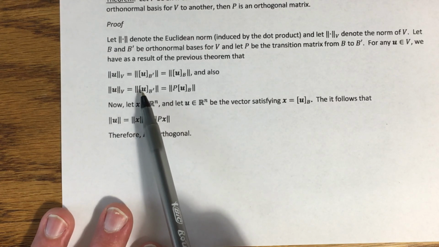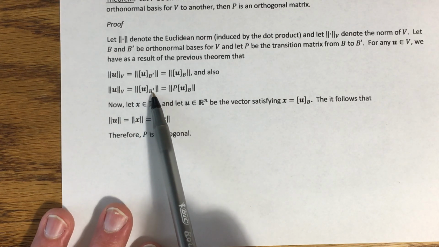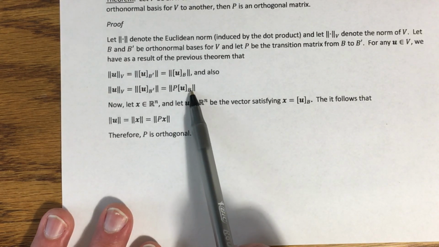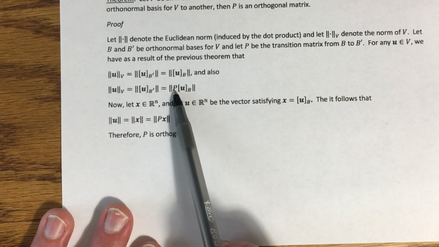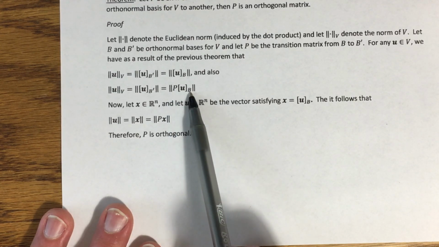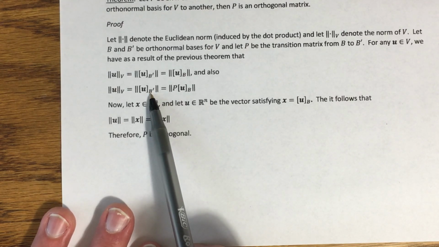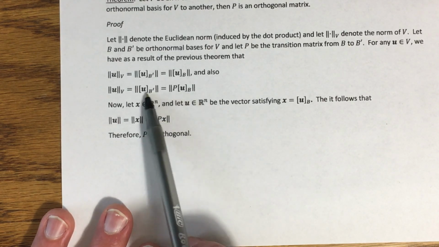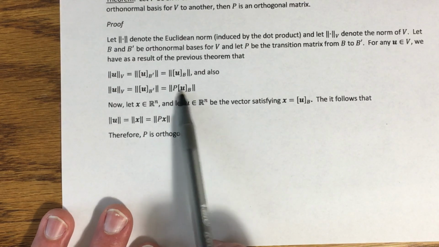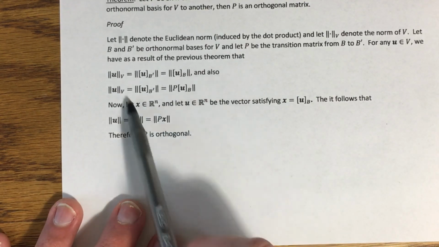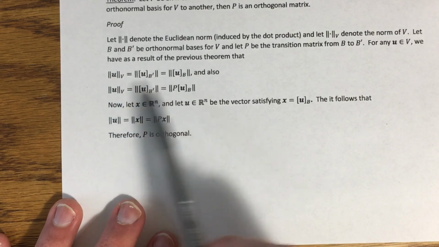Remember, the coordinate vector of u relative to b prime could have been obtained by multiplying the transition matrix on the right by the coordinate vector of u relative to b. Remember, that's the job of a transition matrix. It takes coordinate vectors relative to b, and turns them into the corresponding coordinate vectors relative to b prime. So I could have changed this vector into this guy right here.